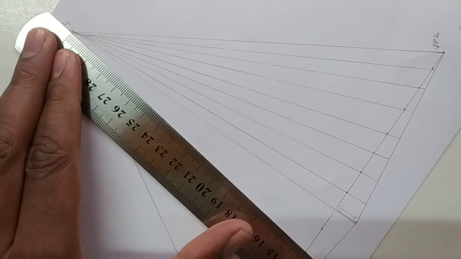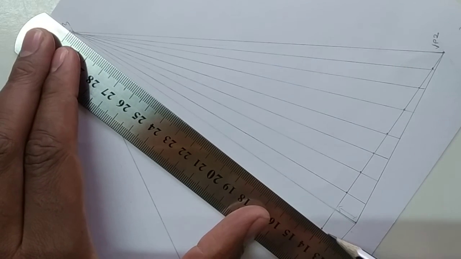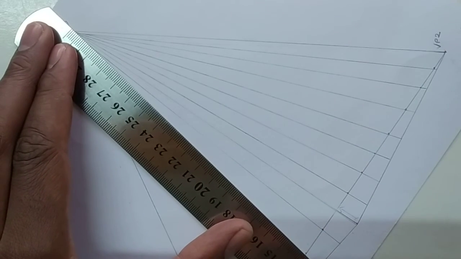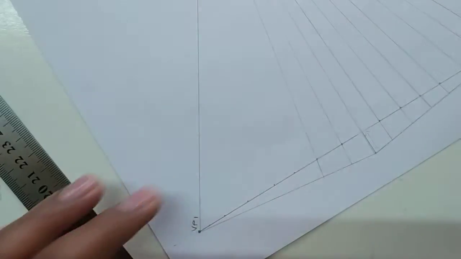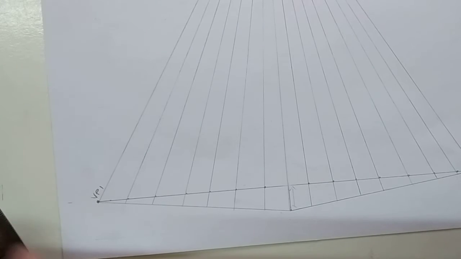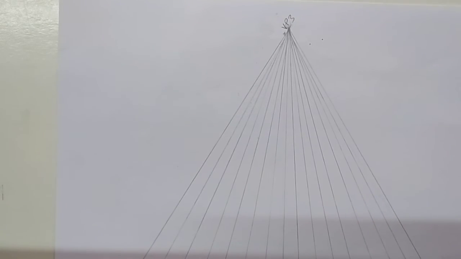So let me start with the first one. There's a point there, so I'll connect this point to that vanishing point. I'll move to the next one. There's a point there. I'll connect it to vanishing point number 3 until I connect all the points that I have in place on the horizon. So this is what I have now. All the points have been connected to the vanishing point number 3.